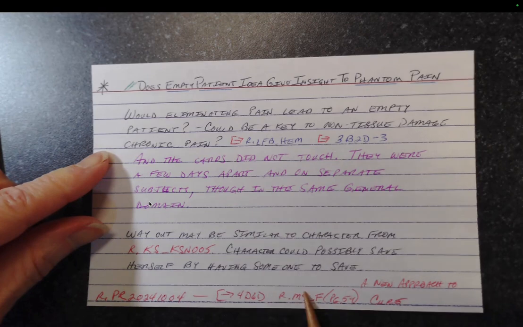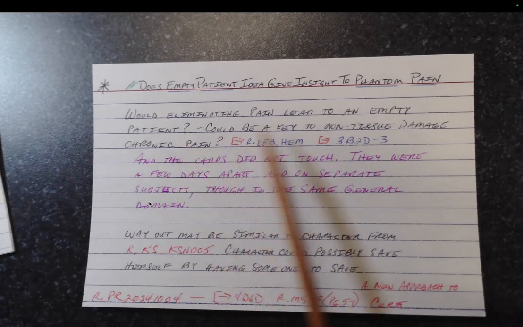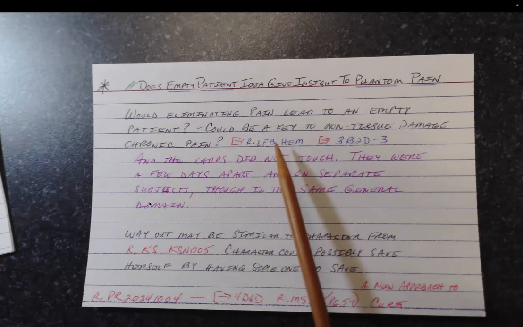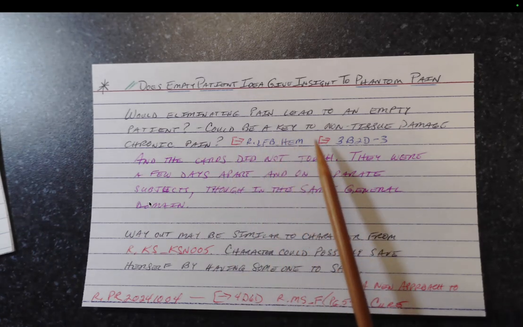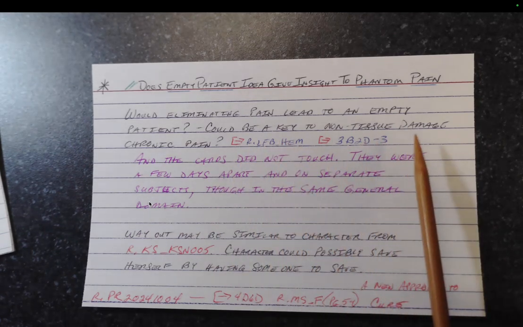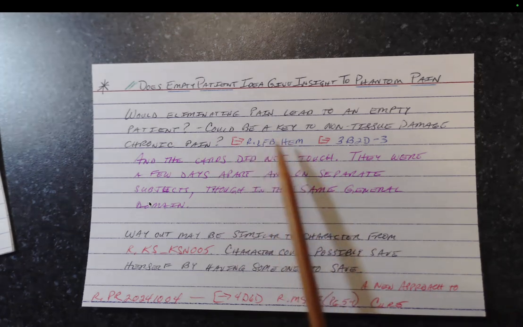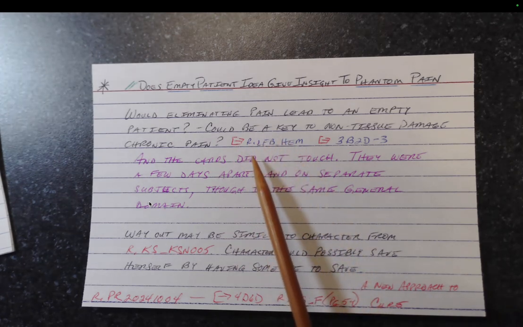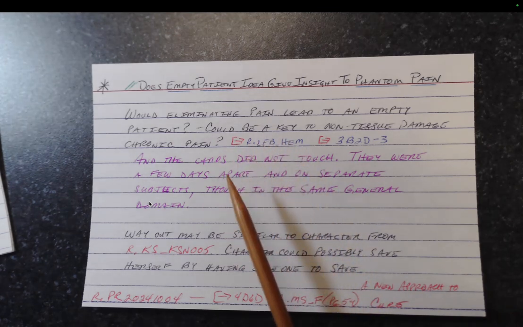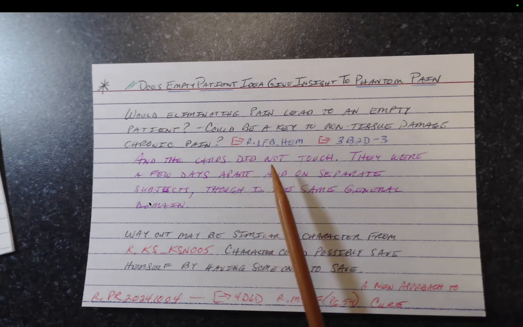It was triggered from this card. So as I wrote this out, could empty patient syndrome be a key to non-tissue damage chronic pain? And I wanted to reference that card about the chronic pain. I didn't remember the card number. I mean, why would I remember a random card number?